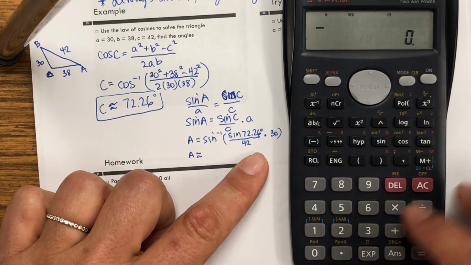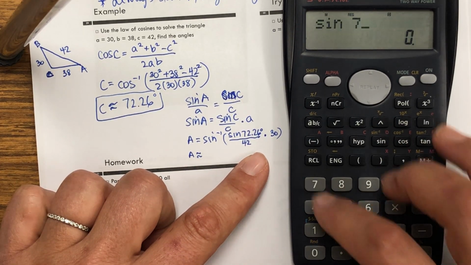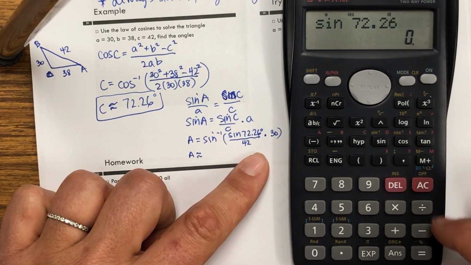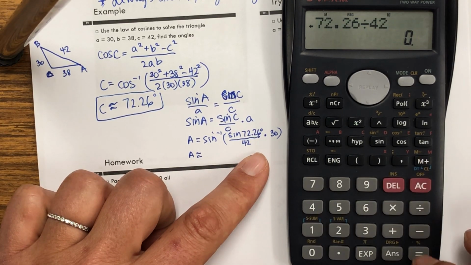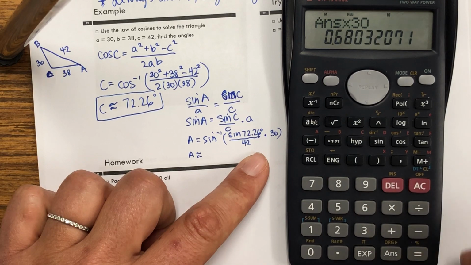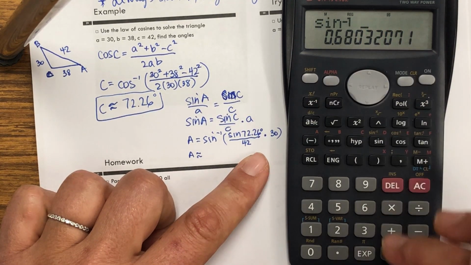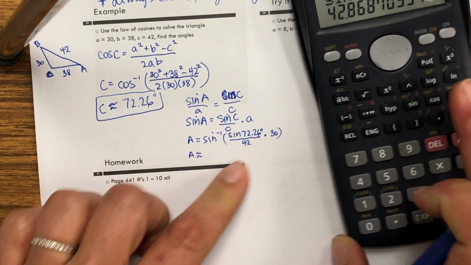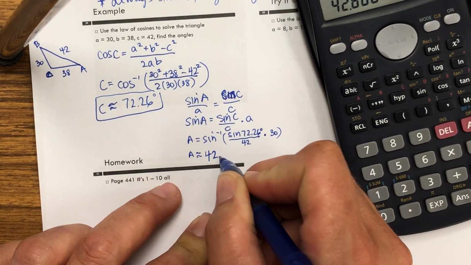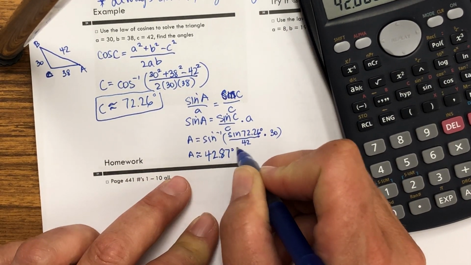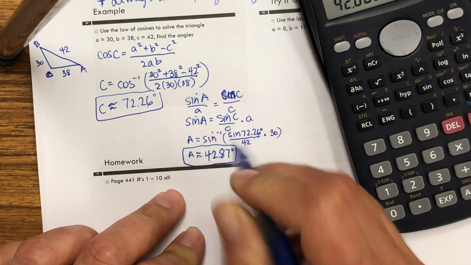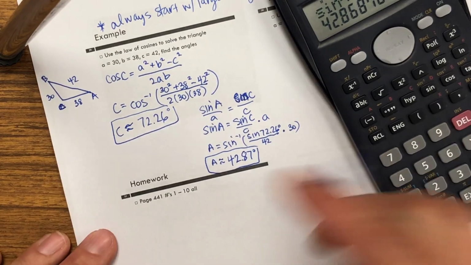I don't know what just happened. Try again. Do over. Sine of 72.26 divided by 42 equals that, times 30 equals that. Okay, now I'm going to do sine inverse of that answer, and I get 42.87 degrees. How do I find my last and missing angle?